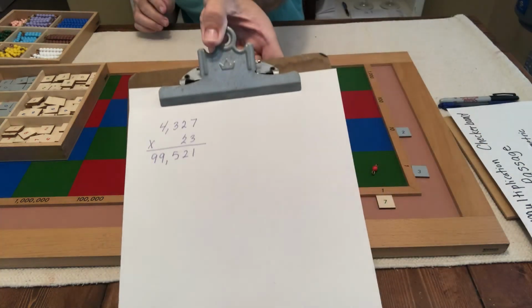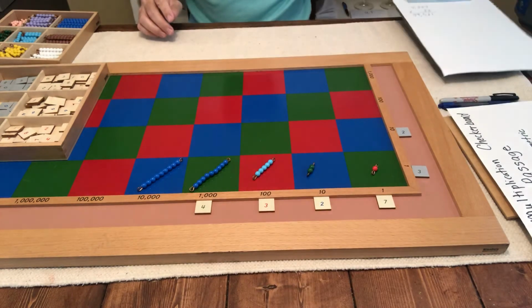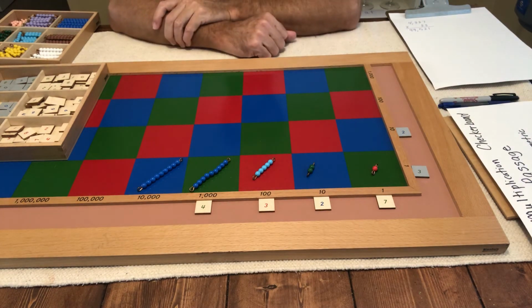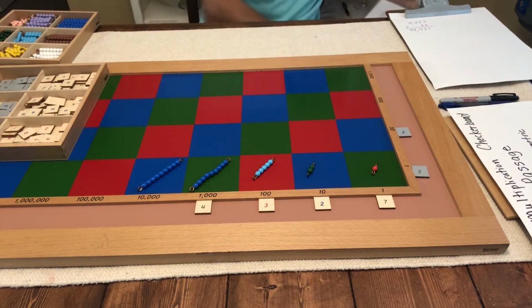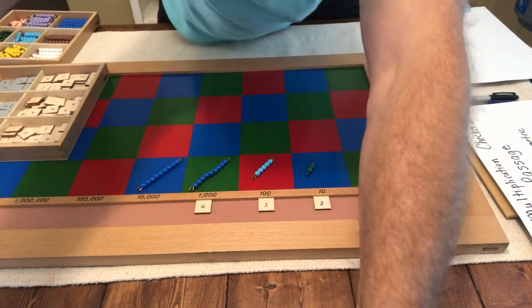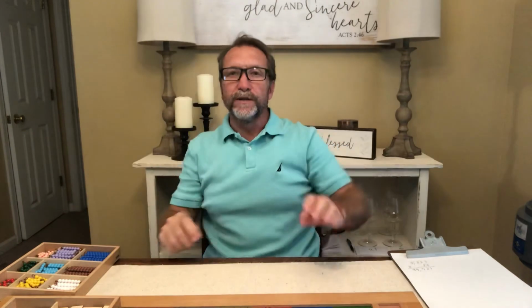The first time we did the problem, we got 99,521. On the second passage, we got 99,521. So you get the same answer, but it's almost like taking a little shortcut because you have a little more practice now. And you've had a little more time to make the problem a little shorter, and it makes the problem a little easier.